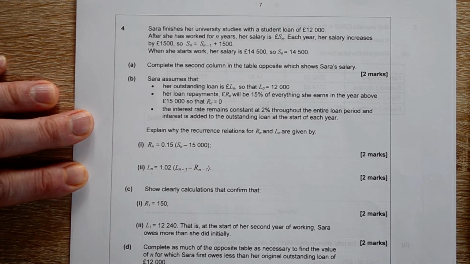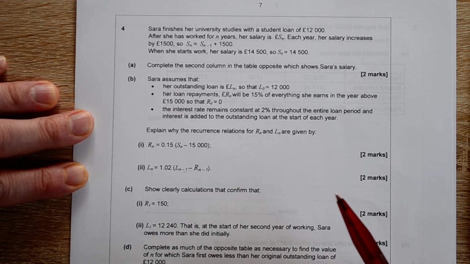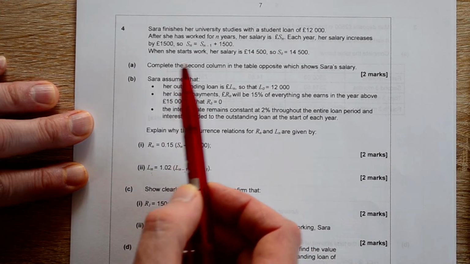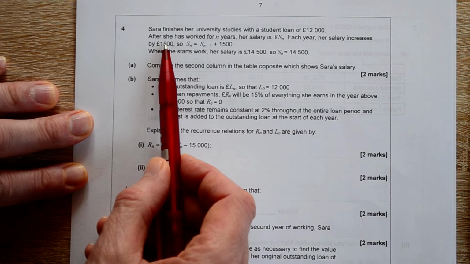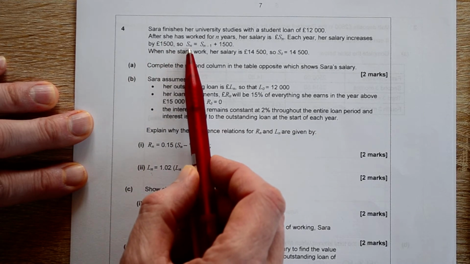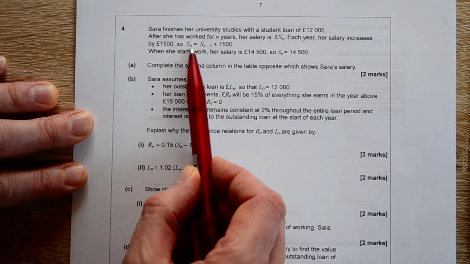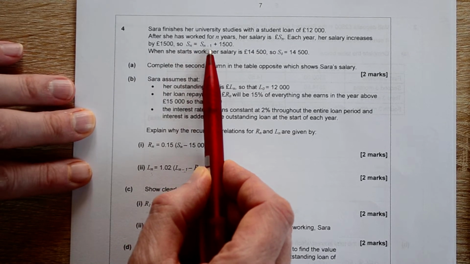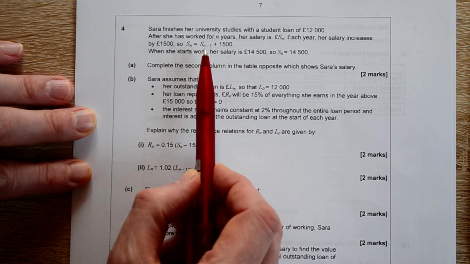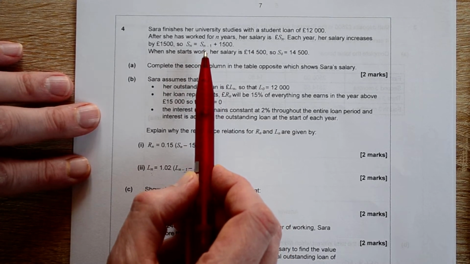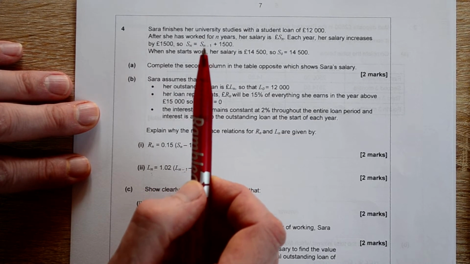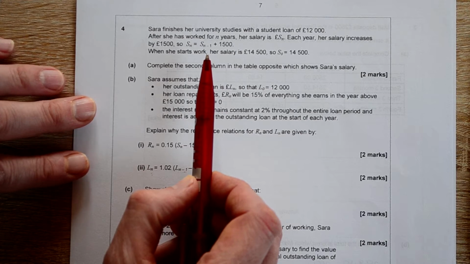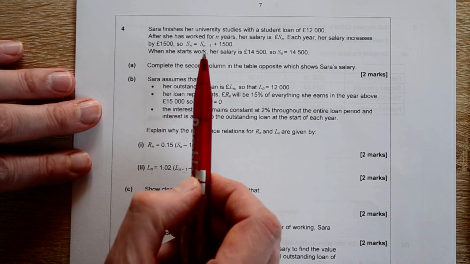How are we going to do that? Well, we've got the table opposite, which we'll look at in a moment, but we're told each year what happens to her salary. Pause and have a look at this recurrence relationship here. If you're not familiar with recurrence relationships, did you watch my video of it from the lesson the other week? I'll attach it so you can have a look at it again, which goes over what they are and how they work.